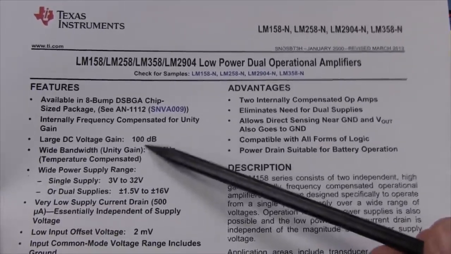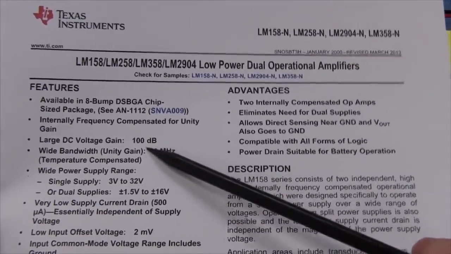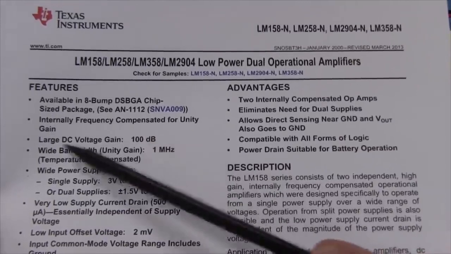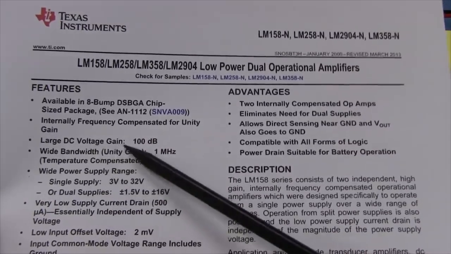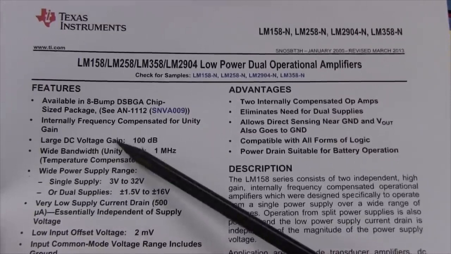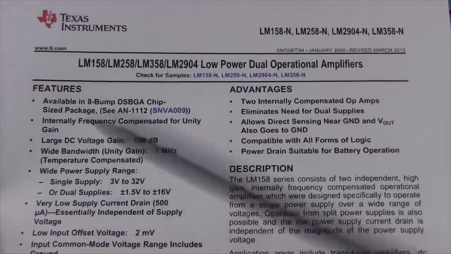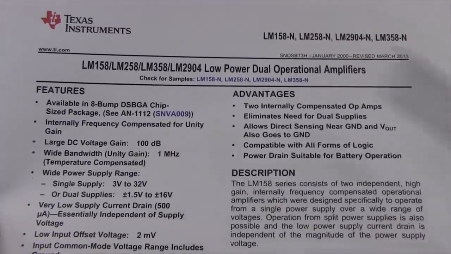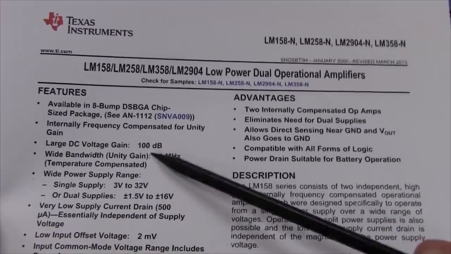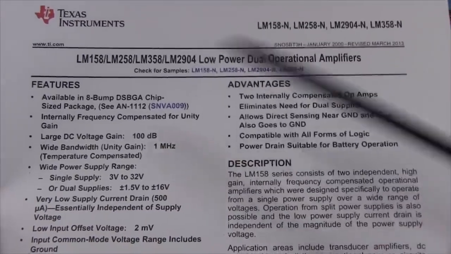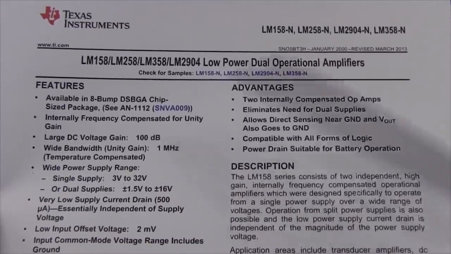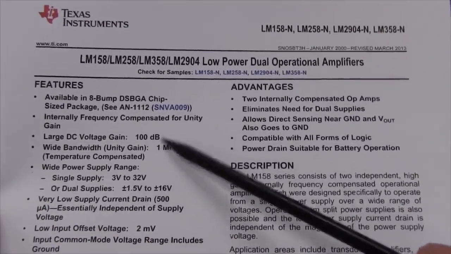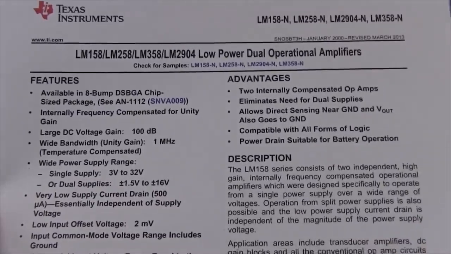How large is it? Well, the data sheet tells you a couple of ways. Not all data sheets will have it, but this one does. Large DC voltage gain. It doesn't say it's open loop gain, but effectively the DC voltage gain is the gain of the inherent differential amplifier in there, and they put it in dBs. So you use your 20 log formula, you reverse that, and you get about 100,000.